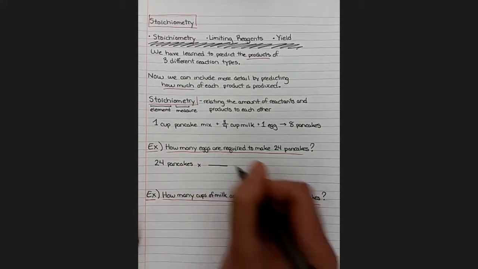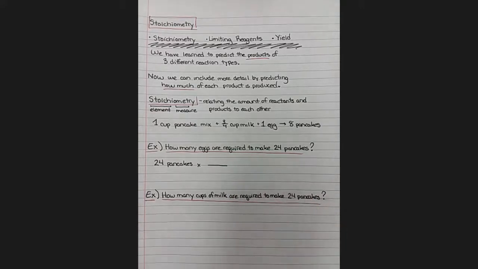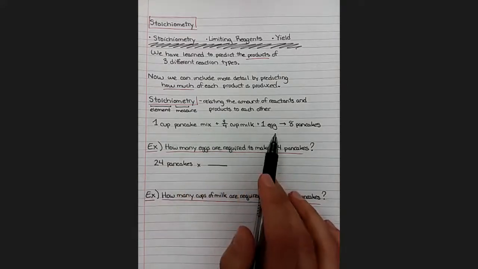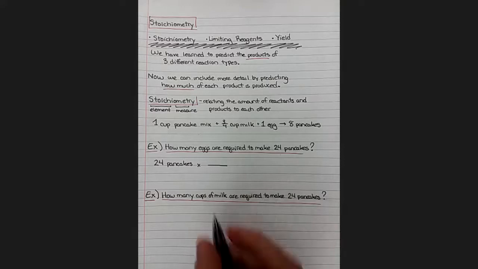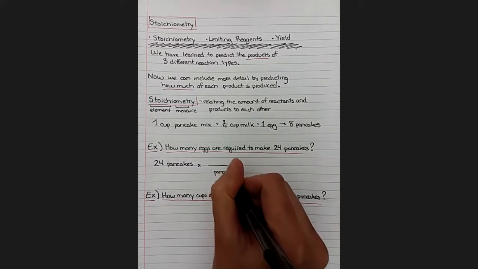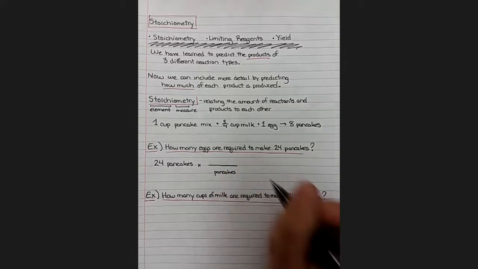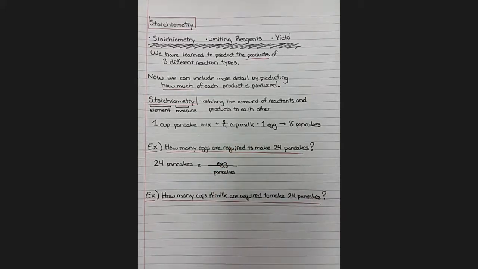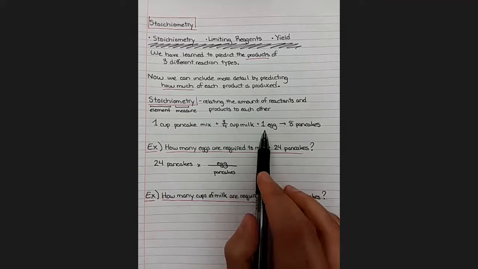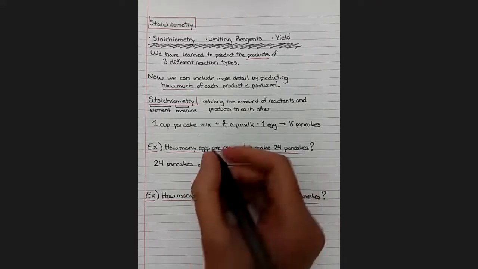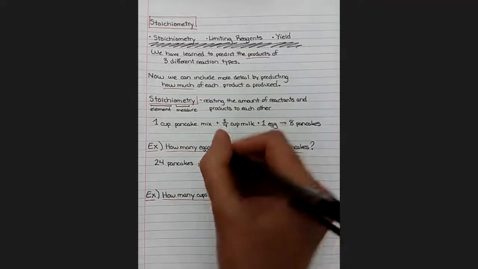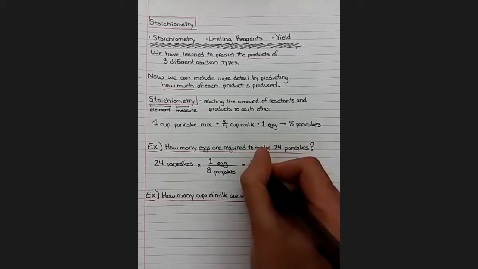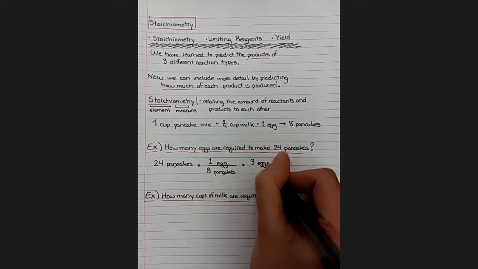So let's talk process. If I want to make 24 pancakes, I need to use a ratio that comes from the stoichiometric coefficients in front of these different amounts to relate the number of pancakes to the number of eggs. And it's the same as doing a conversion factor to convert from grams to milligrams or something else you're more familiar with. We put pancakes on the bottom so it cancels. We put eggs on the top so we end up with that. Then we take the conversion numbers from the balanced equation. So we've got 8 pancakes for every 1 egg. And so pancakes and pancakes will cancel. 24 times 1/8 is 3 eggs.